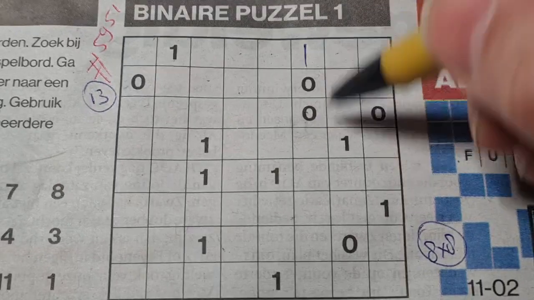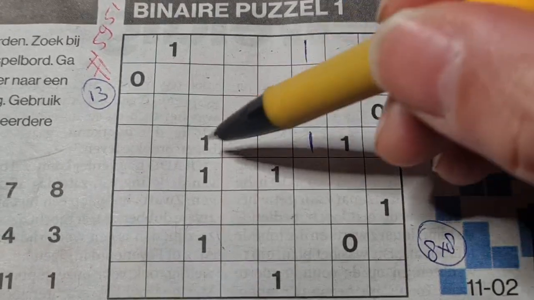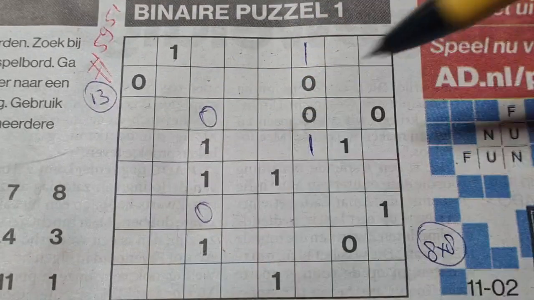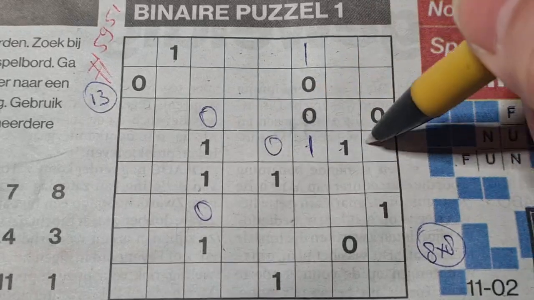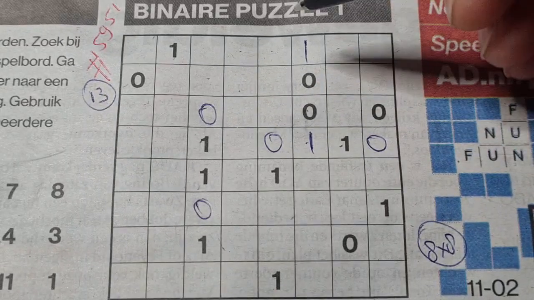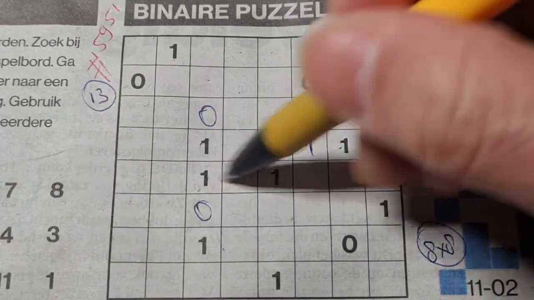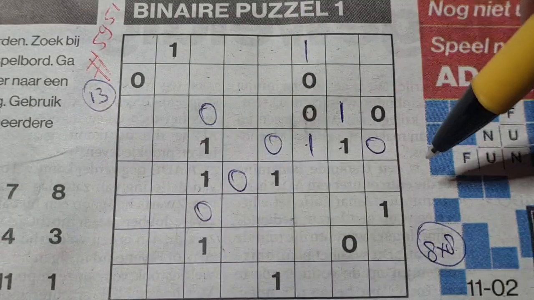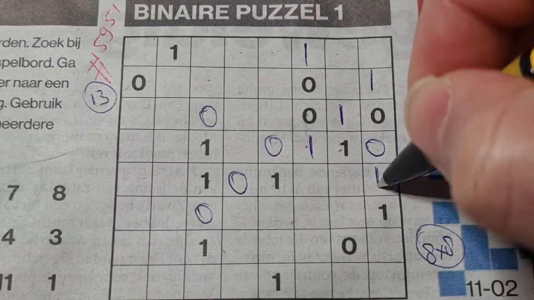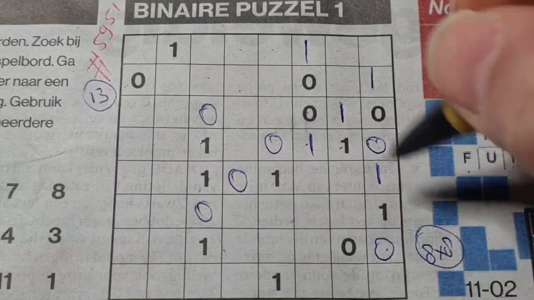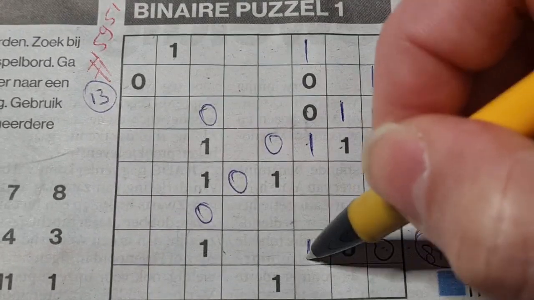Double zero, here one, there one. Double one, here no, there no. Double one, here no, there no. Between 2 zeros comes a 1. Between 2 ones comes a zero. Double zero, here one, there one. Double one, here no, there no. Double zero, here one, there one.